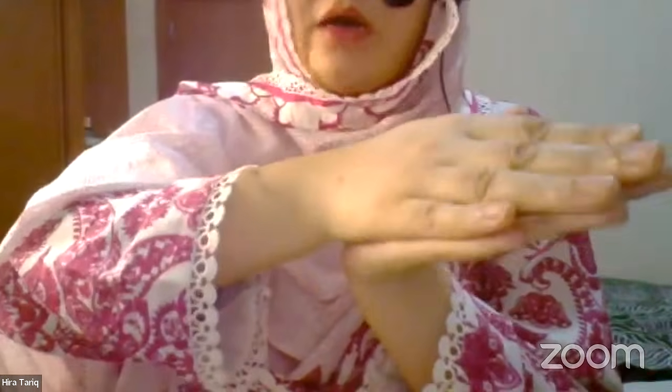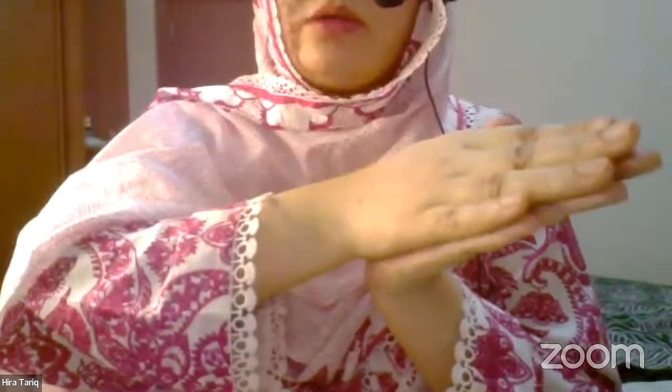Then we have QU together, qua. Actually, for the action of TH, it's simply that you need to stick out your tongue. For the action of Q, qua is a digraph, because we cannot write Q without U ever in English. So this is the action, qua, qua. And these are two sounds together.